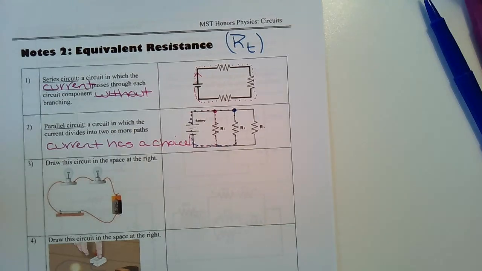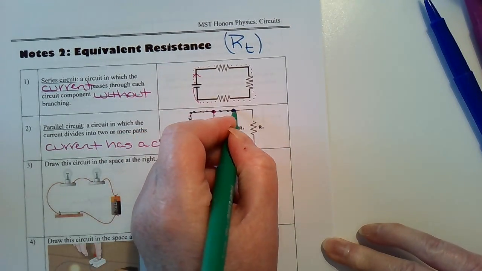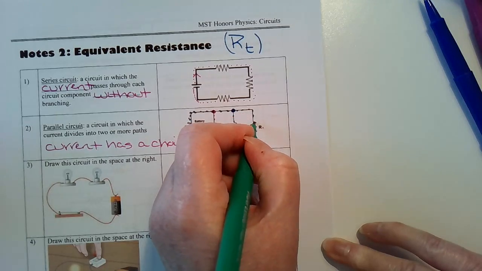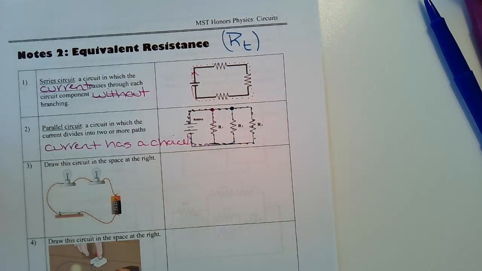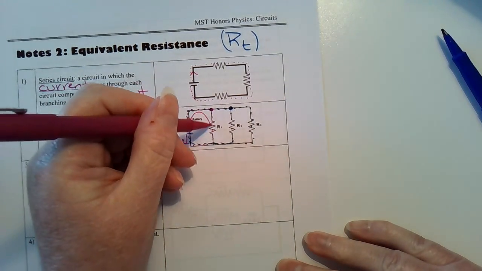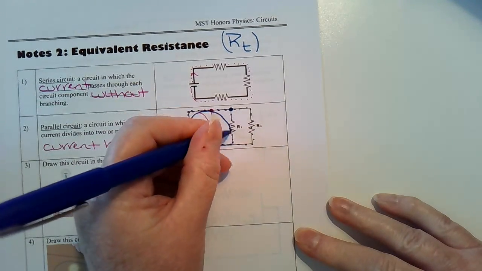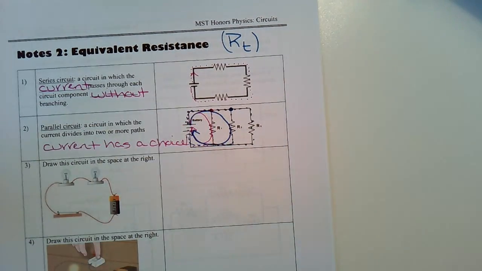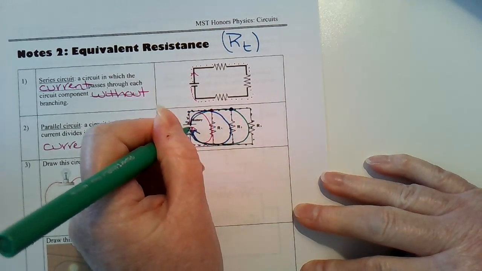Or you have another friend who went straight. And so you see we have three different paths. We have this first path right there. We have a second choice. And we had a third choice. Three ways to get around this circuit.